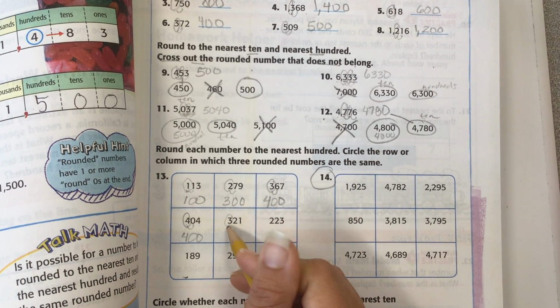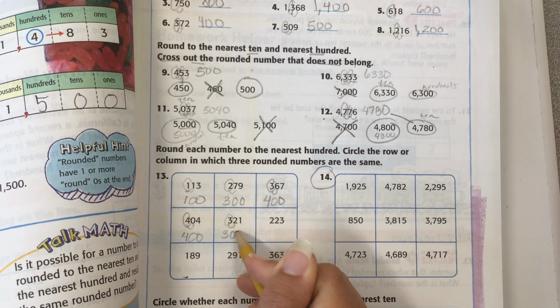321, circle the hundreds, look next door. This 2 is smaller than 5, so the 3 stays the same, 3 and the numbers after are zeros.